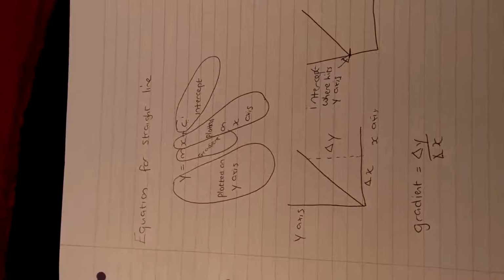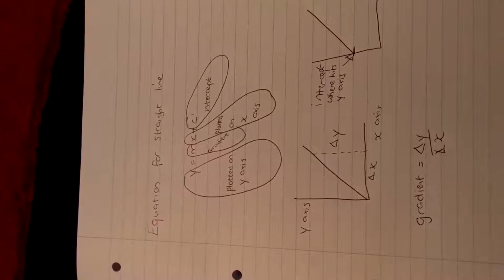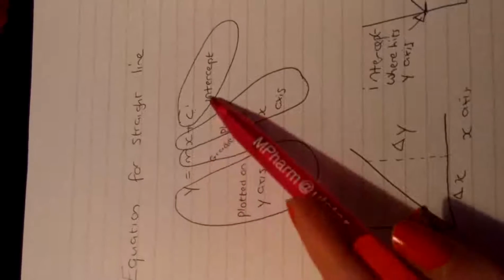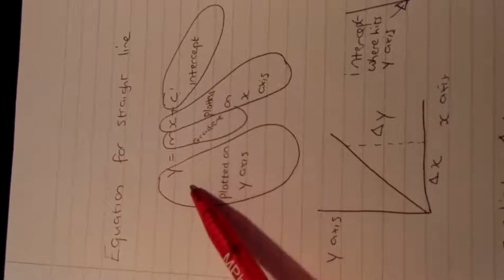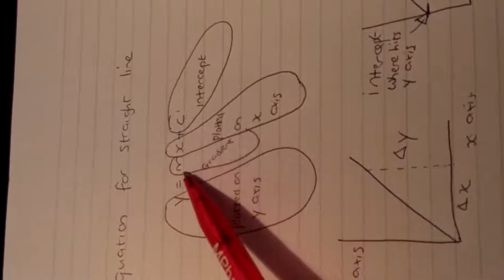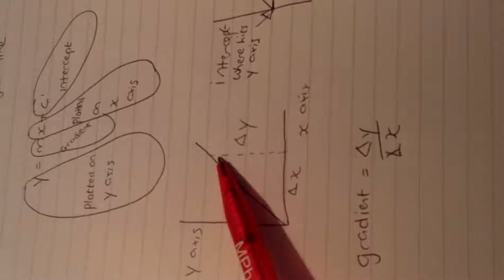For A-level physics, you need to be able to take an equation and possibly link it to the equation for a straight line, which is y equals mx plus c, where y is a value that you plot on your y-axis, and x is plotted on your x-axis. Remember, x is across, and whatever is being multiplied by your x will give you your gradient. Now your gradient, if you remember from GCSE, is your change in y values divided by your change in x values.